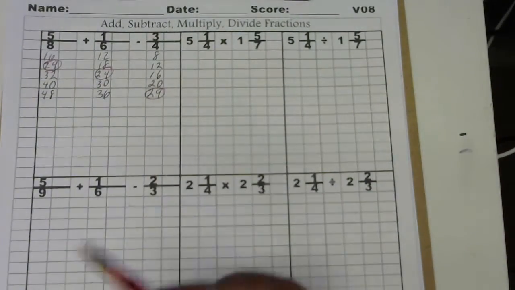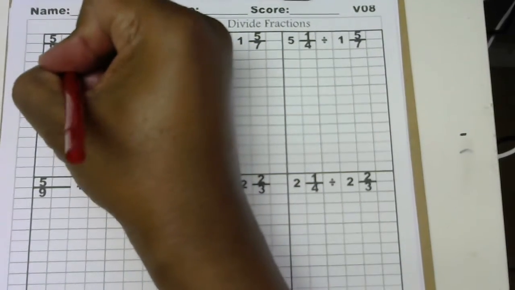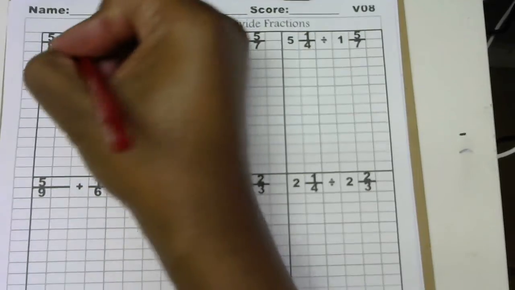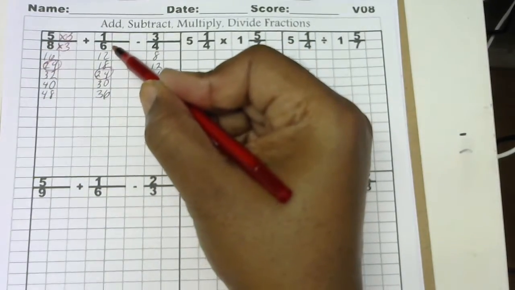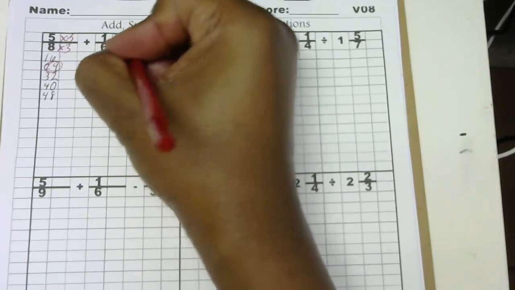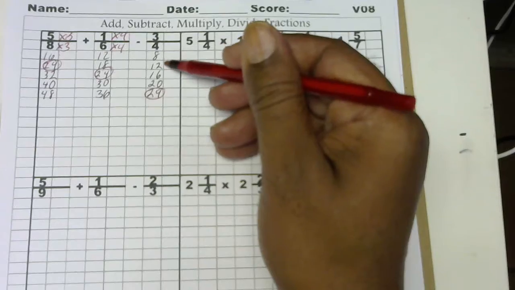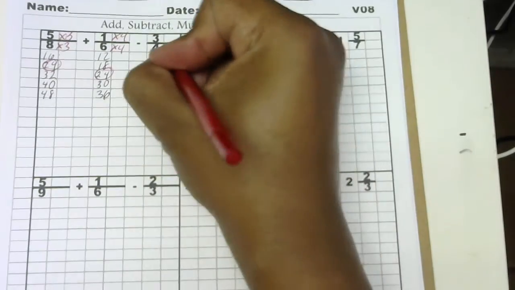Okay, so let's get the multipliers now. For the 8 times tables, 1, 2, 3, your multiplier is 3. So we'll put 3 here and here. For the 6 times tables, we have 1, 2, 3, 4. So the multiplier is 4 and times 4. For the 4 times tables, your multiplier is 1, 2, 3, 4, 5, 6. It's times 6 and then times 6.